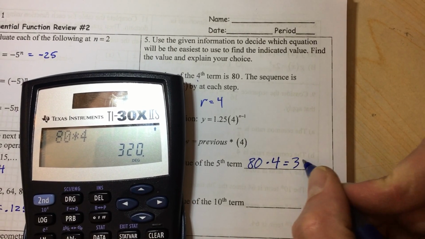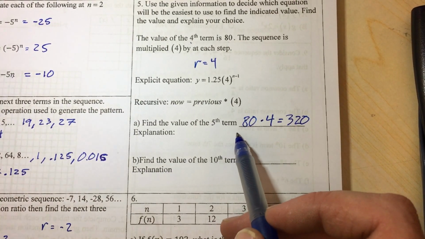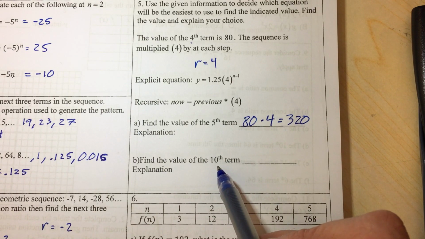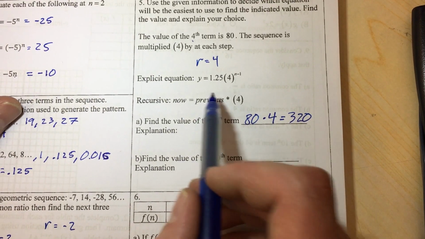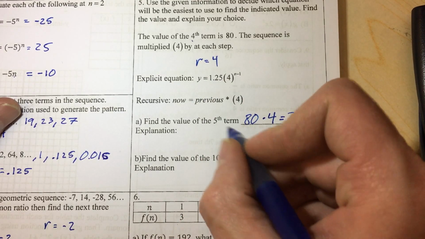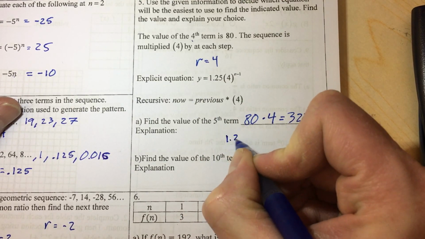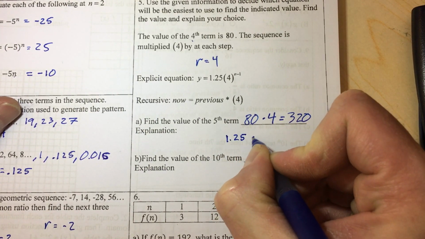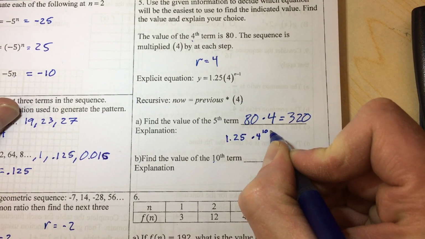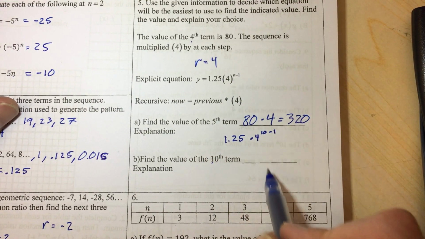And you get 320. But what happens when I'm not asking for the next term, but the 10th term? In this case, you're going to want to use the recursive rule, which is this right here. So we have 1.25 times 4, and we say 10 minus 1 here, because n is 10, and we still want that minus 1 in there.